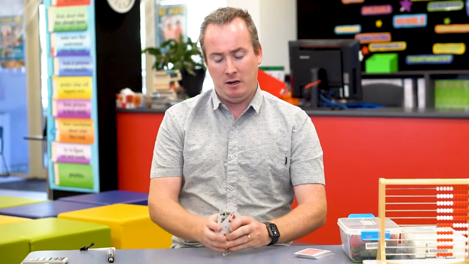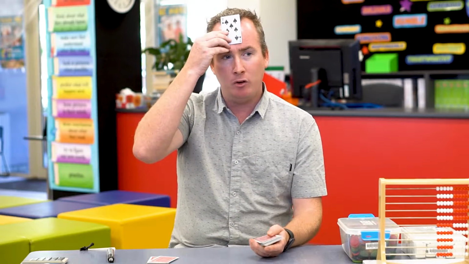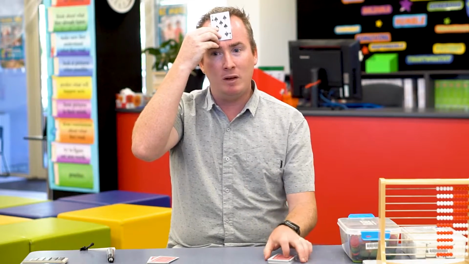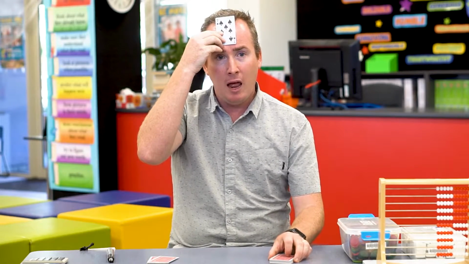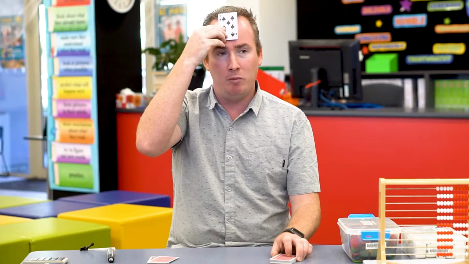Another card game that is really important and can be played using addition, subtraction, multiplication, or division is a war type game where you put one card on your head, your partner puts one card on their head, and then someone tells you what the two numbers add up to. And then when you can see what their number is, you're able to see if you can work out what number is placed on your head.